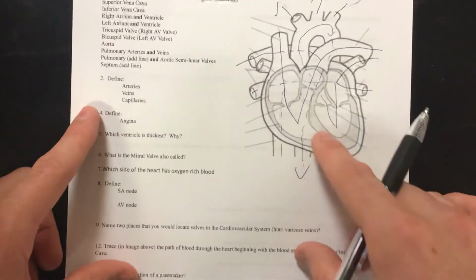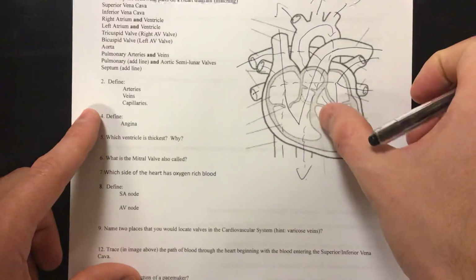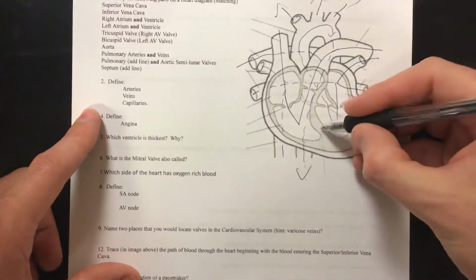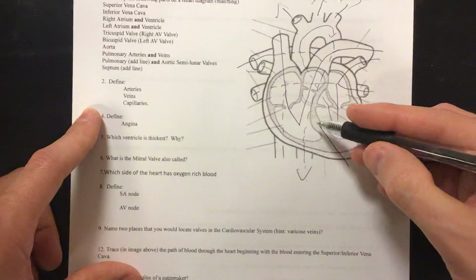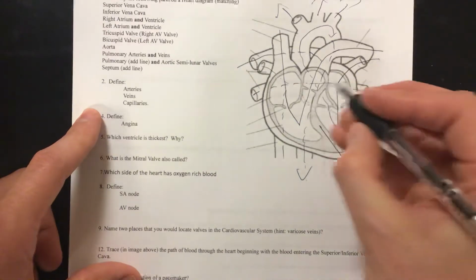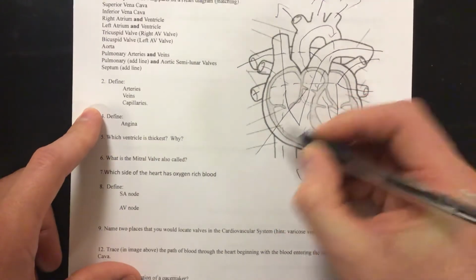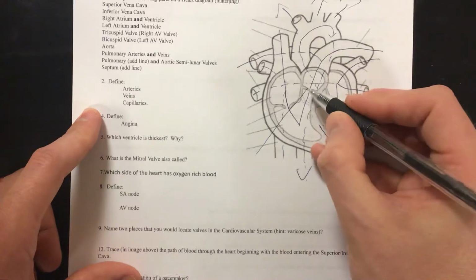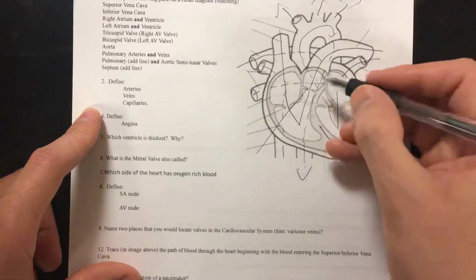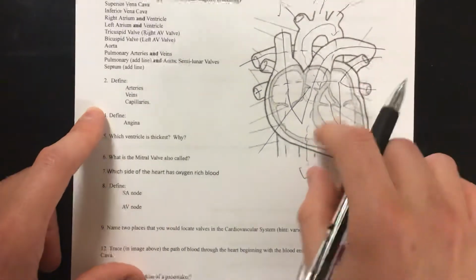All right, this diagram doesn't have a line for interventricular septum. So this thing right here is the interventricular septum. And then it doesn't have a line for pulmonary valve. So it's this valve right here. It basically keeps blood from flowing back from the lungs into the heart.